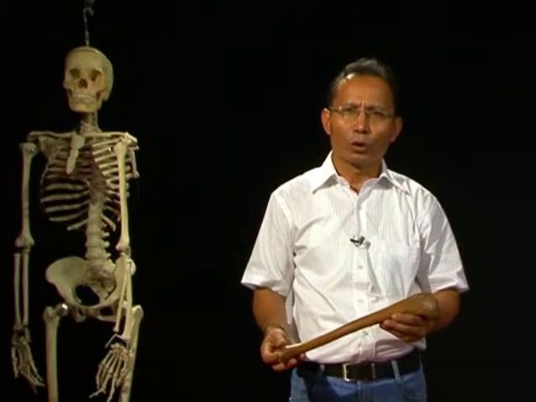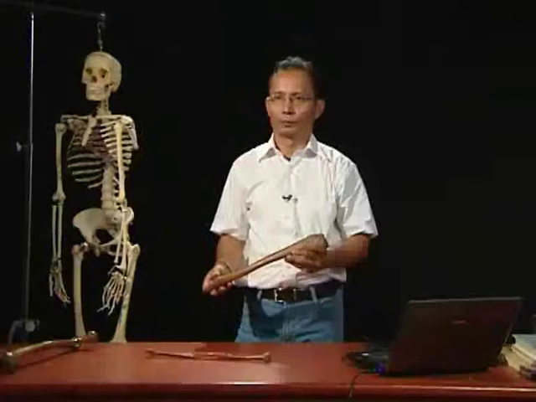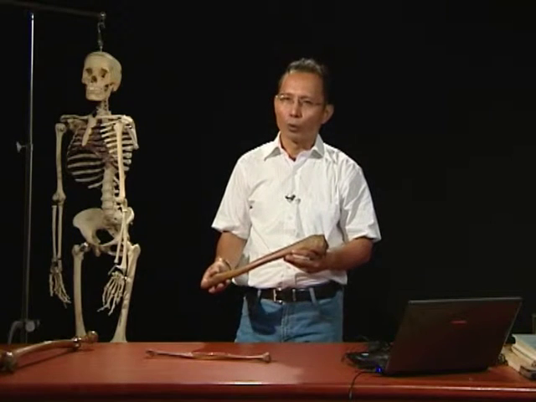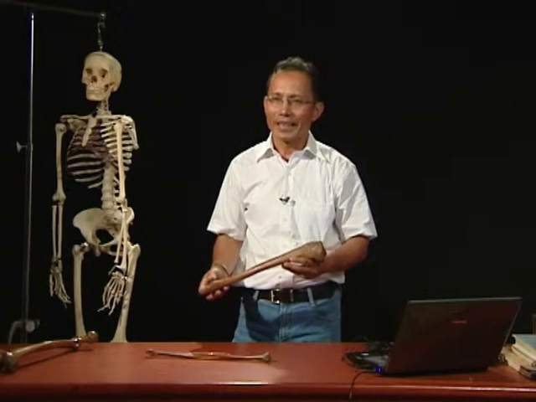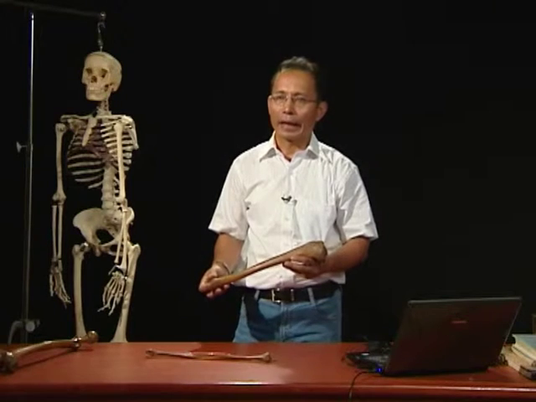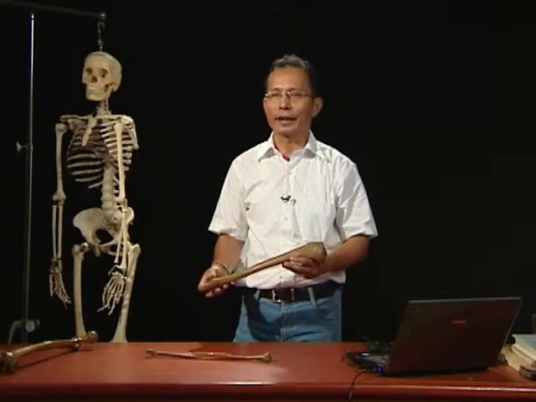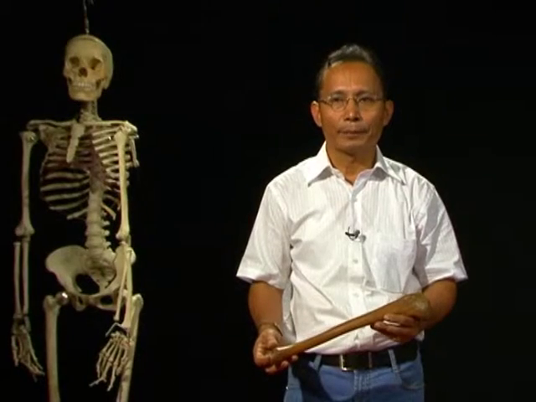Tibia bone is the larger bone of the two lower leg bones. That means there are two bones in the lower leg. One is tibia and another is fibula. So tibia is larger than fibula, and tibia lies inner to fibula.